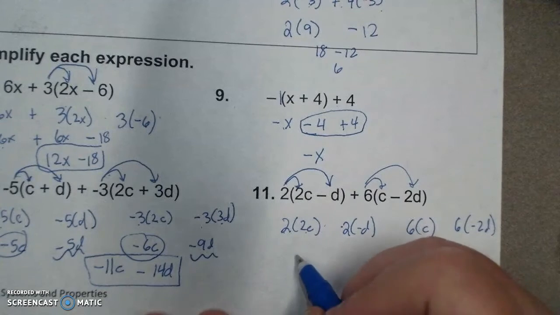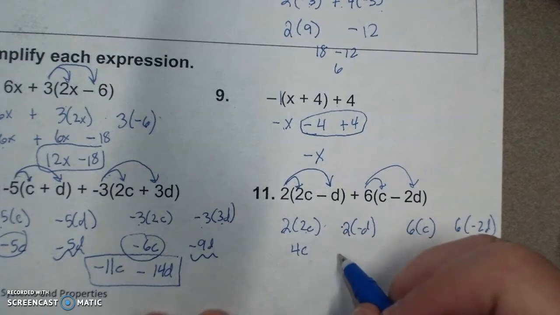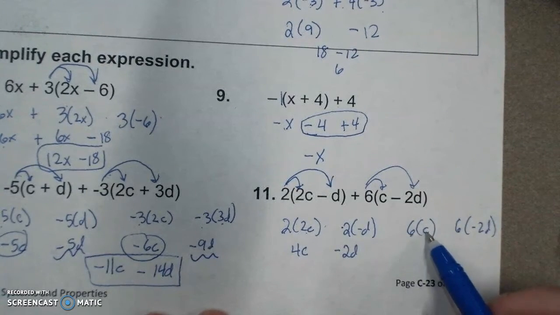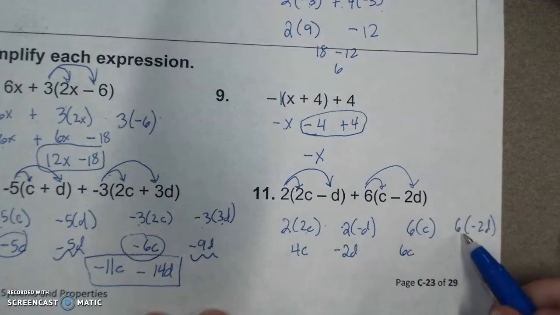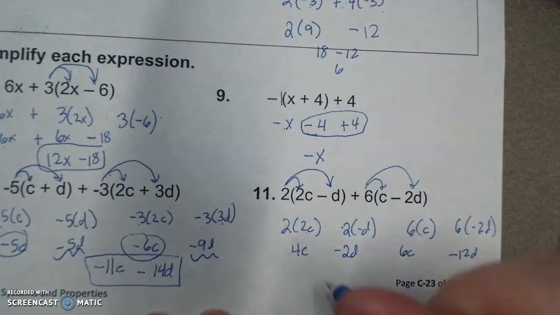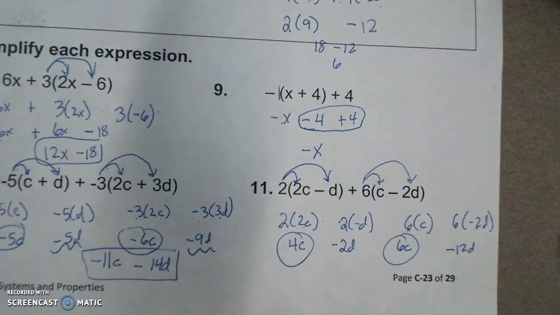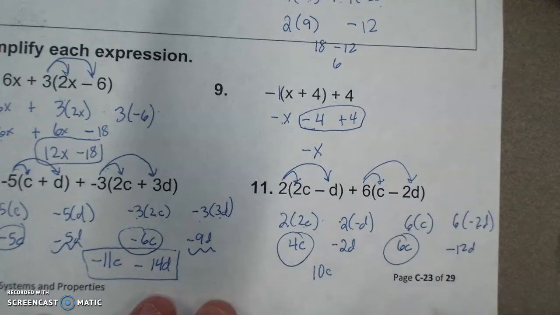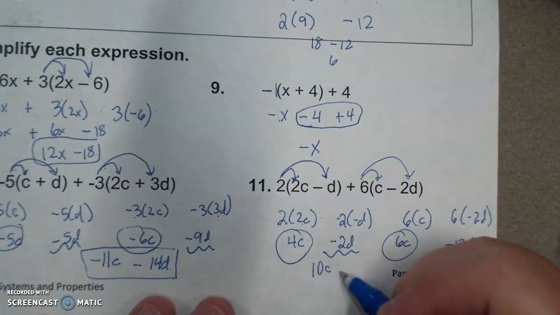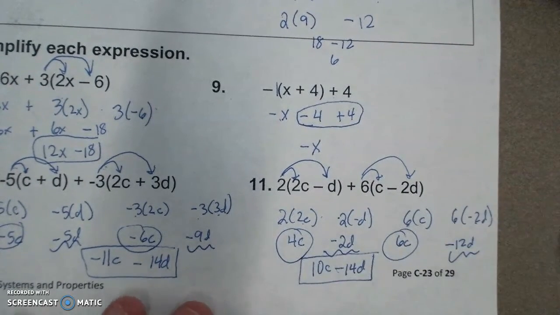2 times 2C is 4C. 2 times negative D is negative 2D. 6 times C is 6C. 6 times negative 2D is negative 12D. That combines with that because they both have the last name of C, which becomes 10C. This and this are combined as a negative 14D, and that is your final answer.